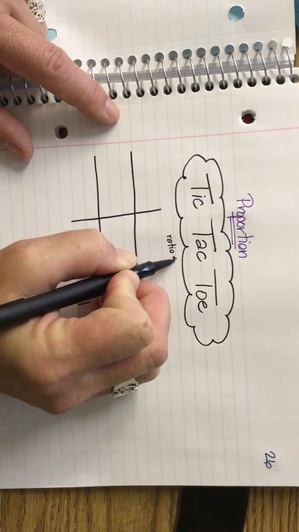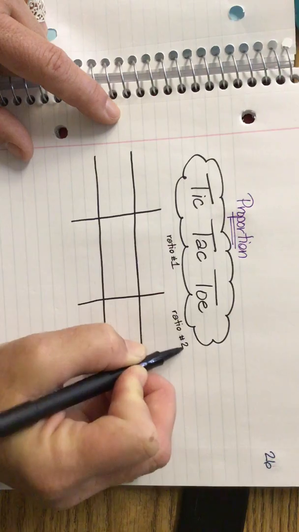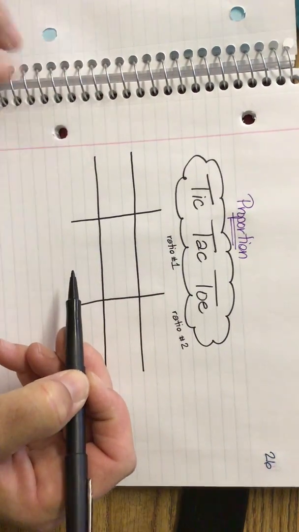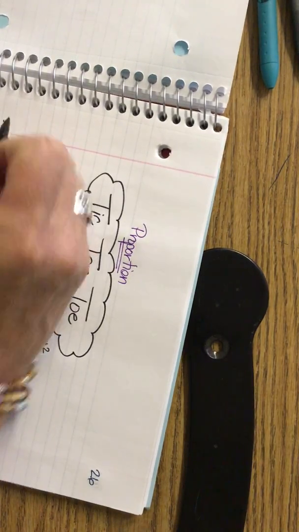number 1 and then ratio number 2. And it's in a fraction form, okay? This right here is extremely important.